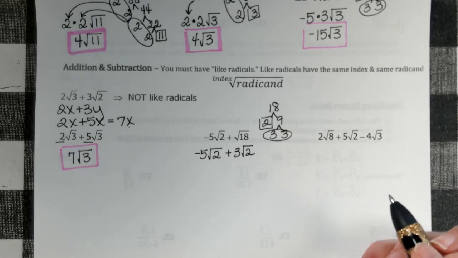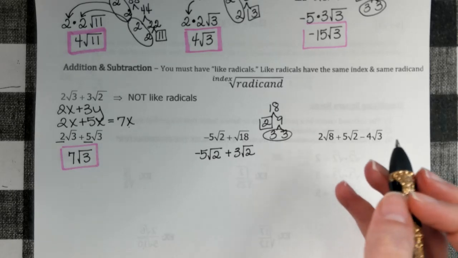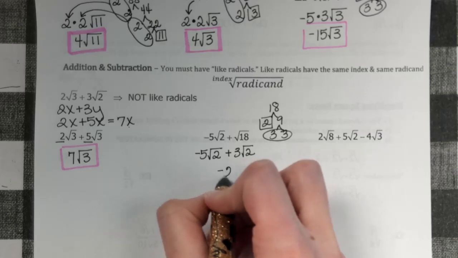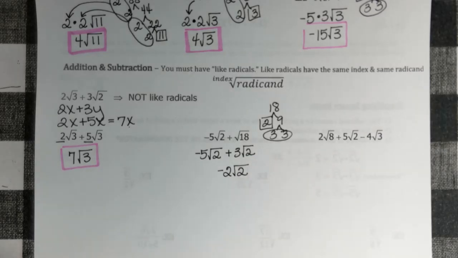Now they're like terms. Now I can combine them and my answer would be what? Negative 2 square root of 2.